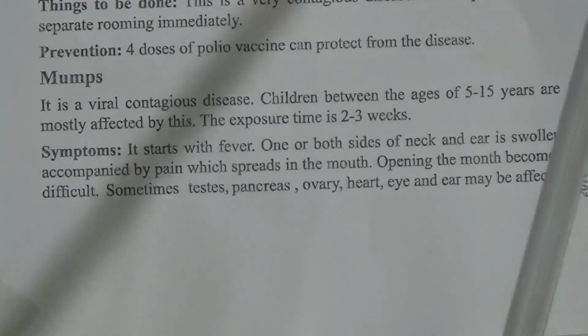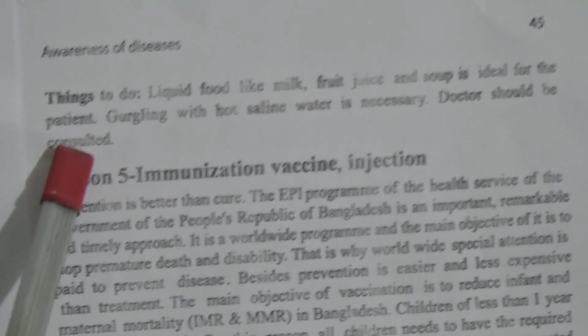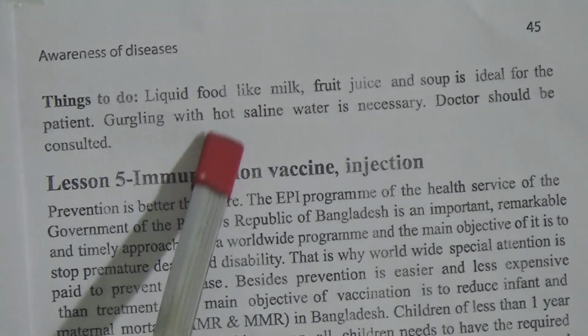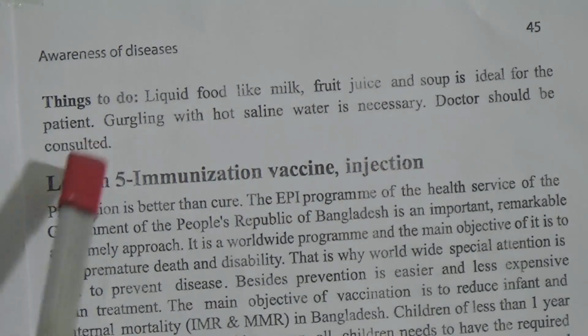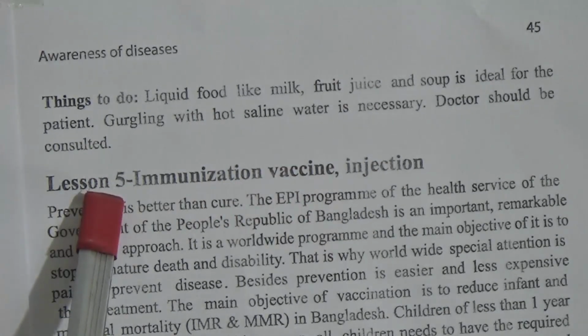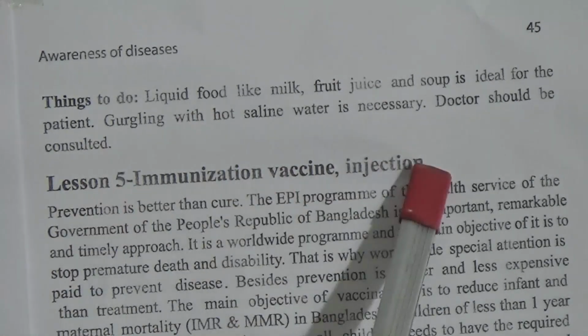Now come to page number 45. Things to do. Liquid food like milk, fruit juice and soup is ideal for the patient. Gargling with hot water, saline water is necessary. Doctors should be consulted. Now we'll learn about lesson 5, immunization, vaccine, injection.